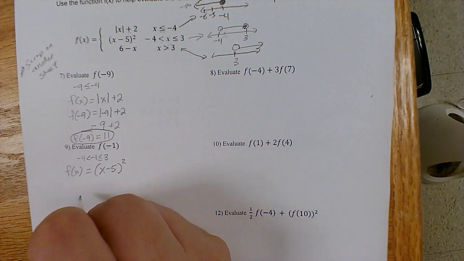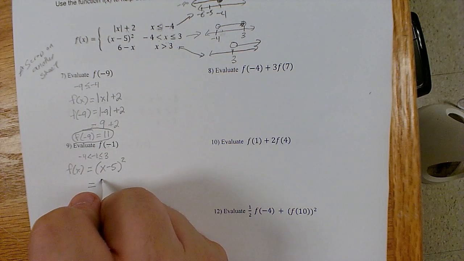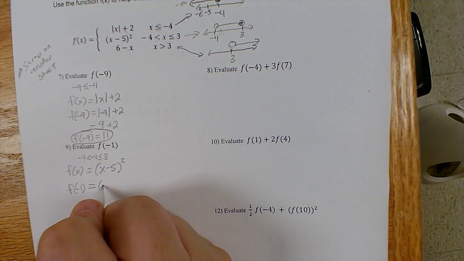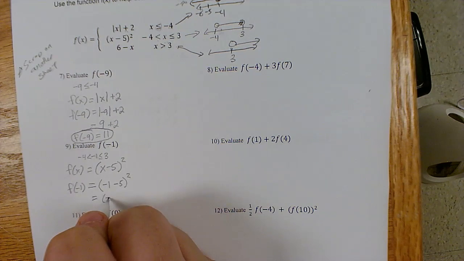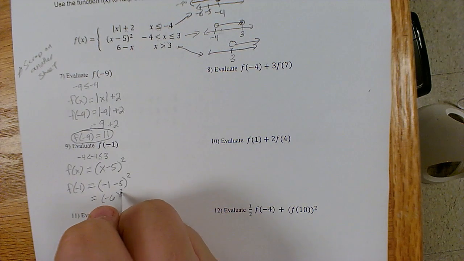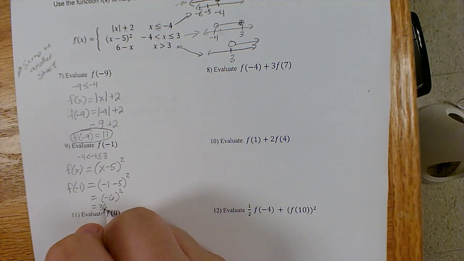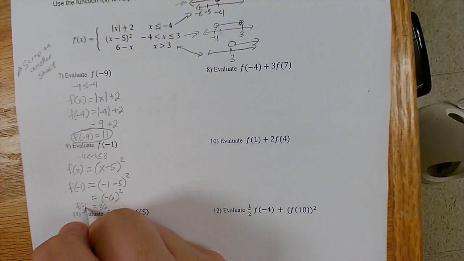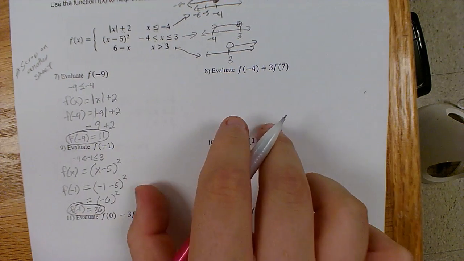So f of -1 would equal -1 minus 5 squared. This will become -6 squared. And whenever you square a negative number, it turns positive. So the function at -1 would equal 36.